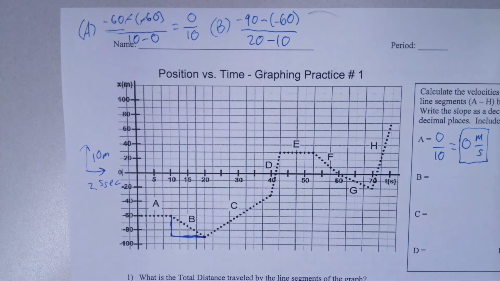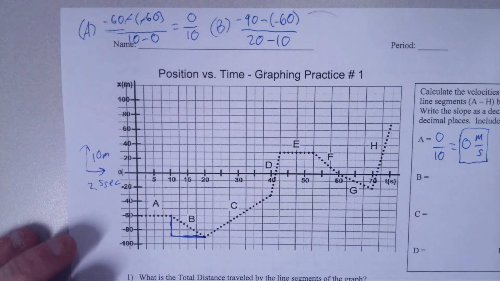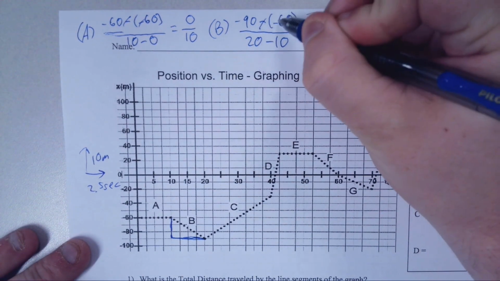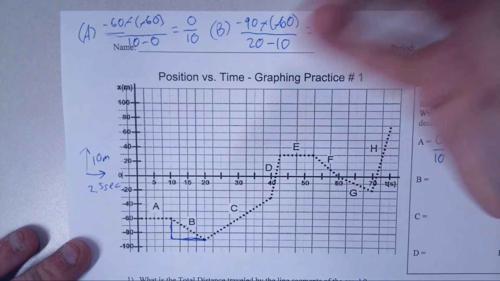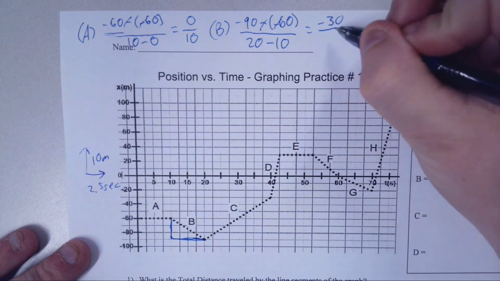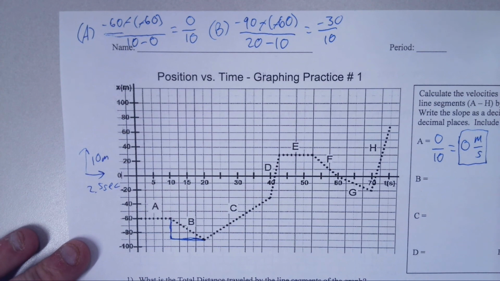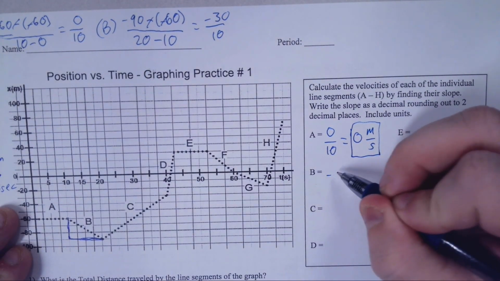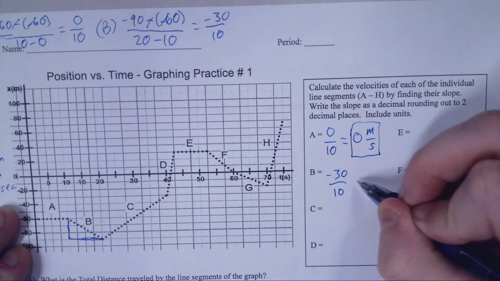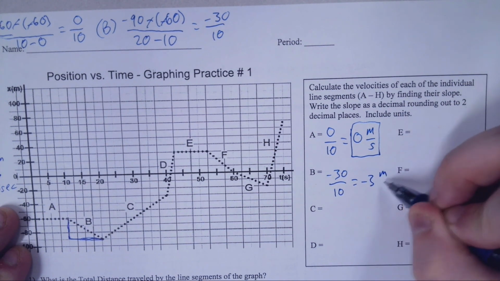The reason it's really important we always do final minus initial is that if you flipped and made it initial minus final, your signs would be all off in terms of which direction you were traveling in. It's not always going to be a positive number. In this case, negative 90 plus 60 is negative 30, and 20 minus 10 is 10. So once I get that, I go over here, put negative 30 over 10, and that's negative 3 meters per second.